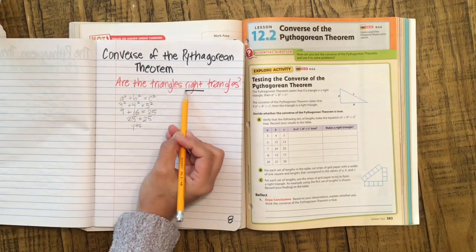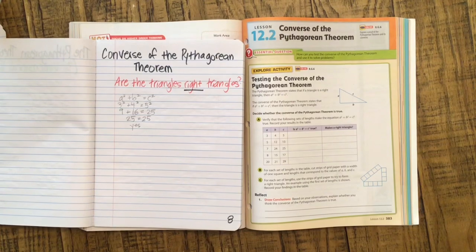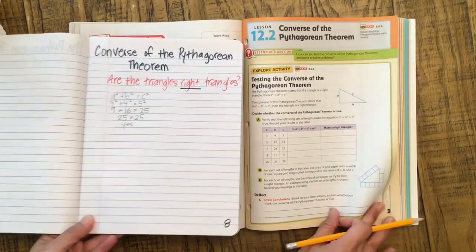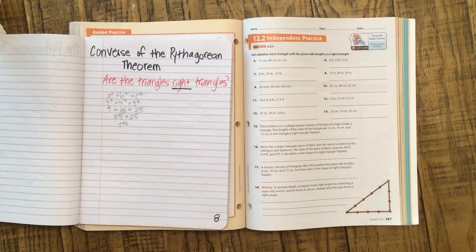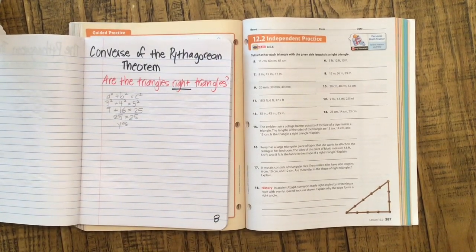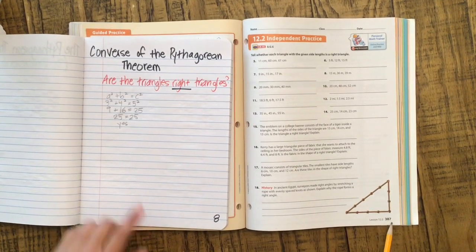These are right triangles. I'm going to do 2 more examples for you, and these 2 examples are really tricky. Because when you are applying the Pythagorean theorem and they give you the side lengths, it's really a common mistake to simply go in order. So I'm going to take a look at question number 11 on page 387.